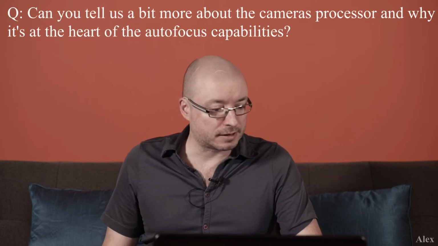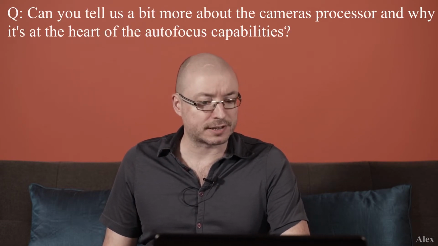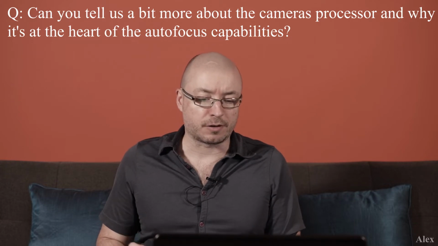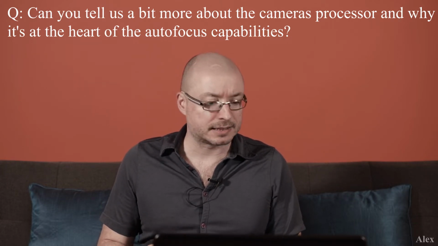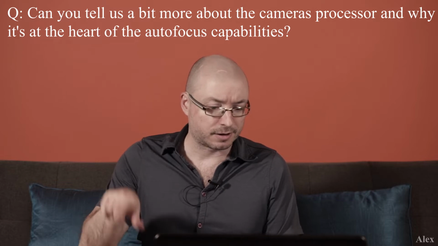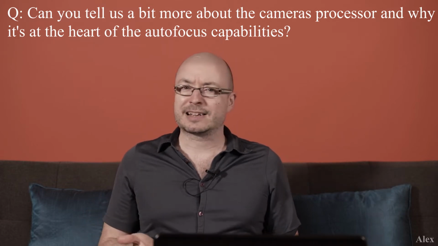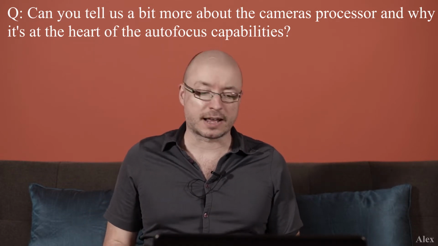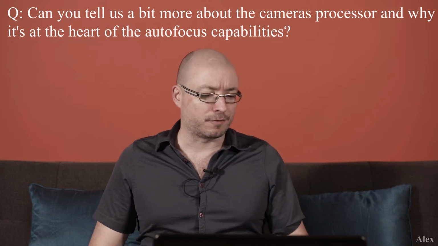Second question for Mike. Can you tell us a bit more about the camera processor and why it's at the heart of the autofocus capabilities? I'm going to give you the short answer, but it's actually very interesting how they do that, so I'll give you the long answer.